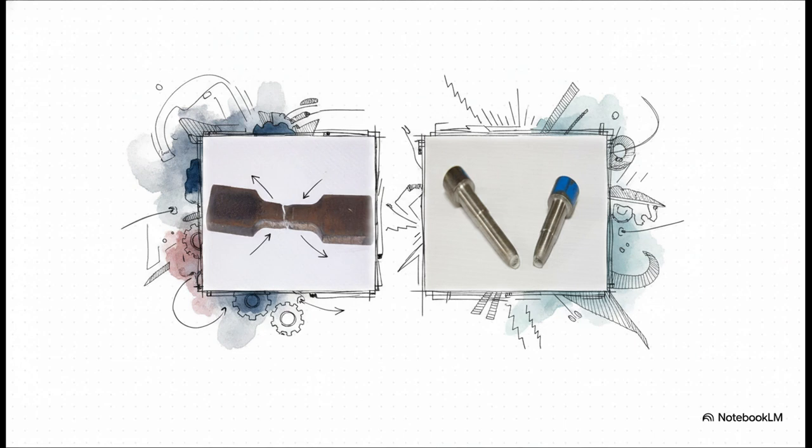Take the tensile fracture, for example. This piece of metal was put into a machine and deliberately pulled apart until it broke, showing us exactly how much tension it can withstand. Then, compare that to fractures caused by impact or fatigue. This shows you exactly what it looks like when a material simply loses its long-term battle against cyclic, everyday stresses.